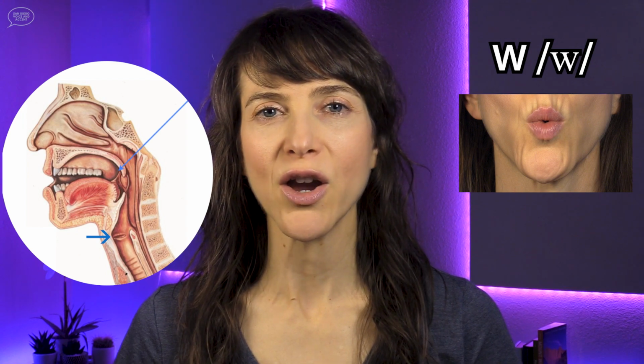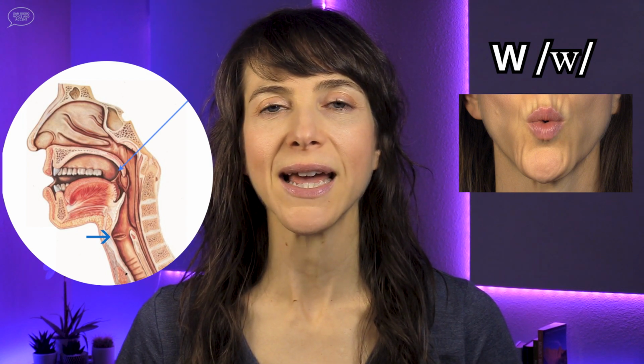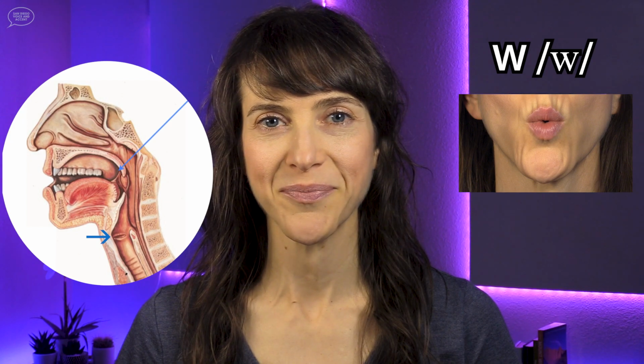This helps to shape the airflow as it travels from the throat and out through the rounded lips.